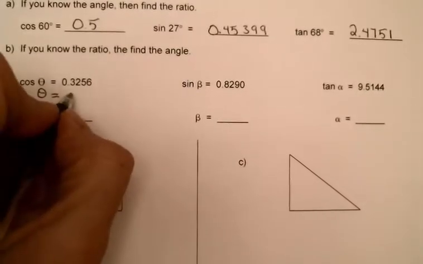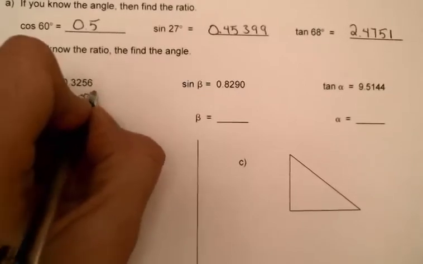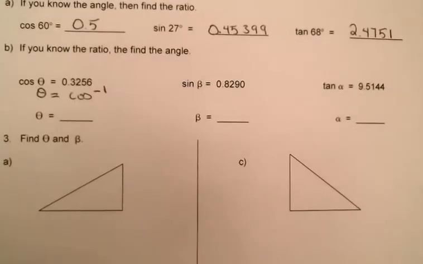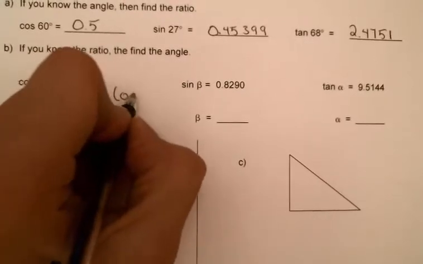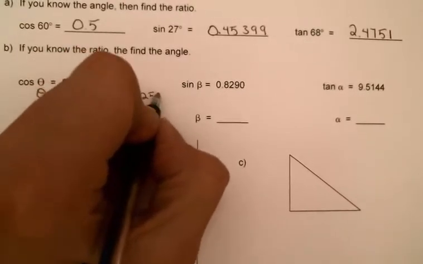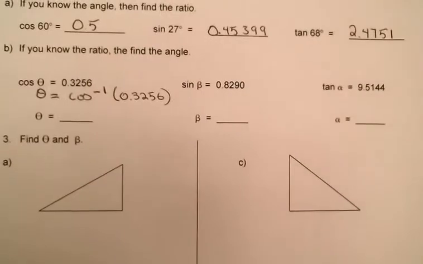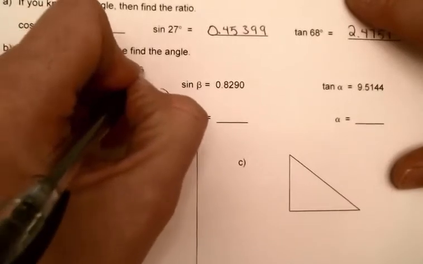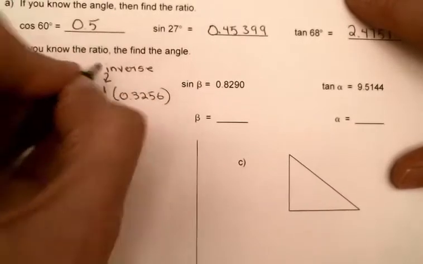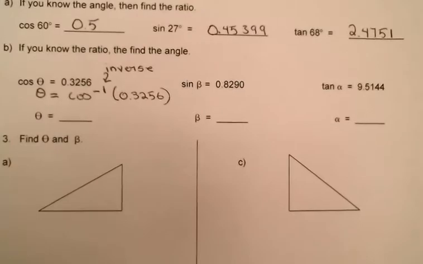You write it like this, cos exponent minus 1 of that number there. So it's the inverse cos. Inverse is what that means. Like undoes the cosine, so it's the inverse of it.